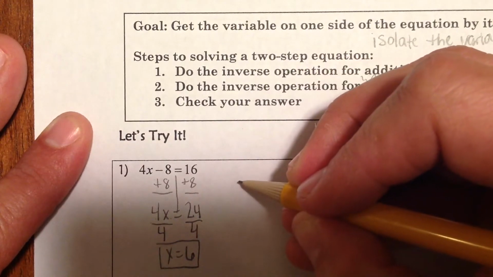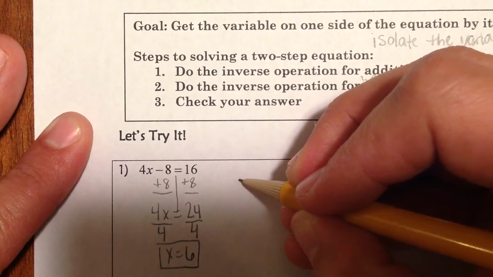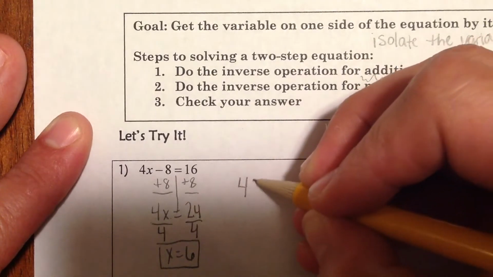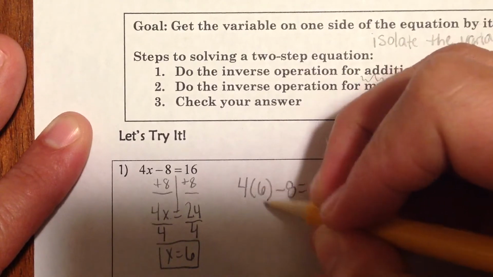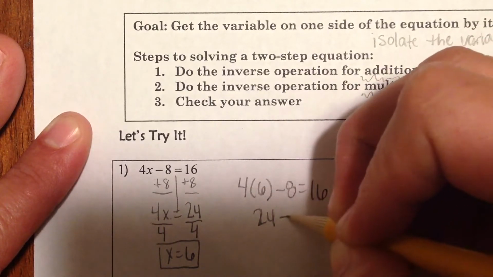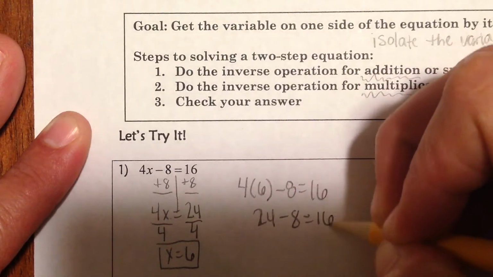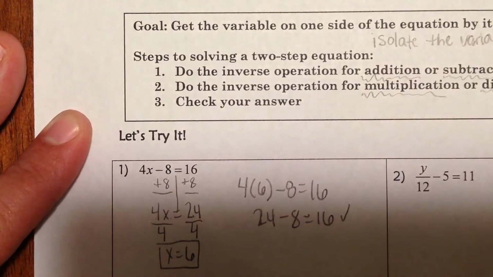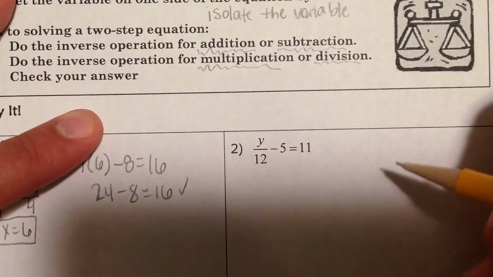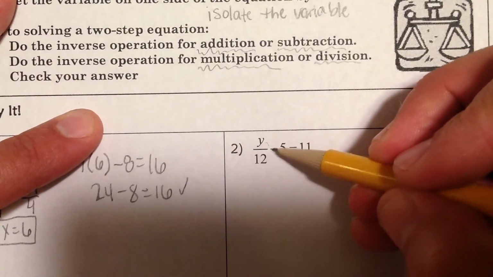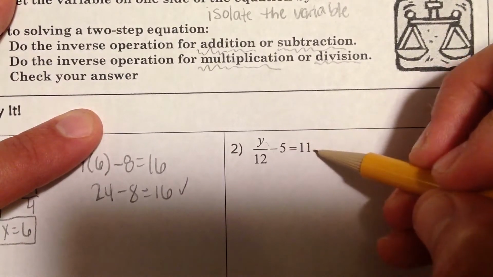If I substitute this back in to check my answer, I have 4 times 6 minus 8 should equal 16. 4 times 6 is 24, and 24 minus 8 equals 16. Check. Alright. Example number 2, I have a number, y, divided by 12, subtract 5 equals 11.